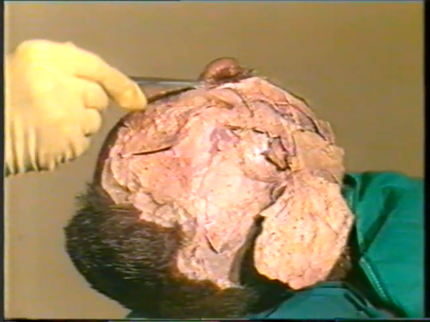The three superficial layers, namely the skin, superficial fascia, and epicranial aponeurosis, are firmly fused together. This is the epicranial aponeurosis, which extends between the frontal bellies and the occipital bellies of the occipitofrontalis muscle. This is the layer of loose connective tissue just deep to the epicranial aponeurosis. This space allows easy spread of infection and accumulation of fluid, so it's called the dangerous area of the scalp.